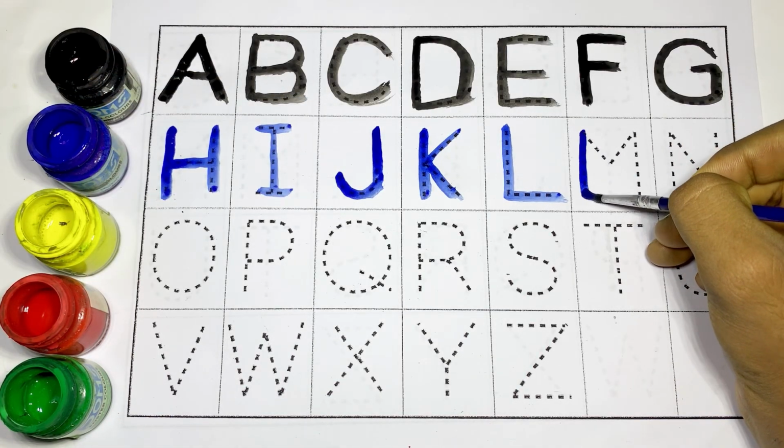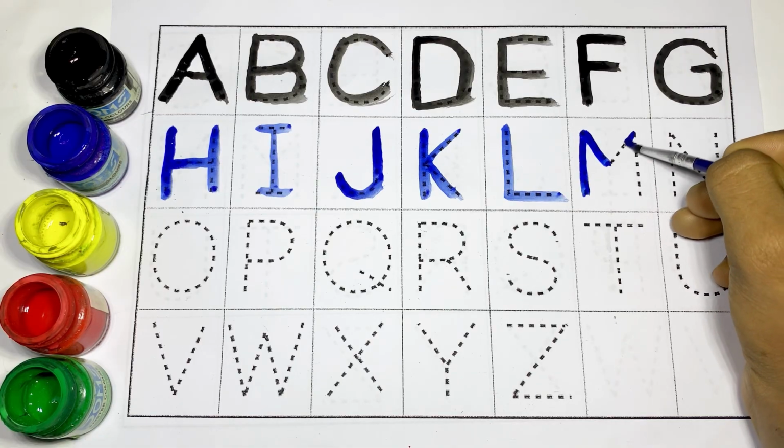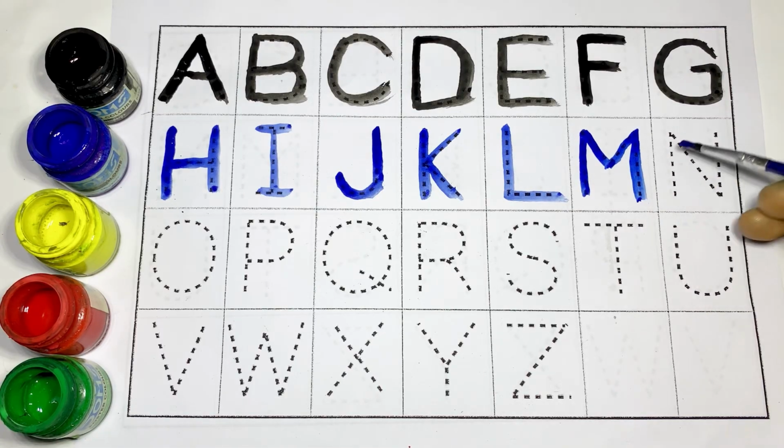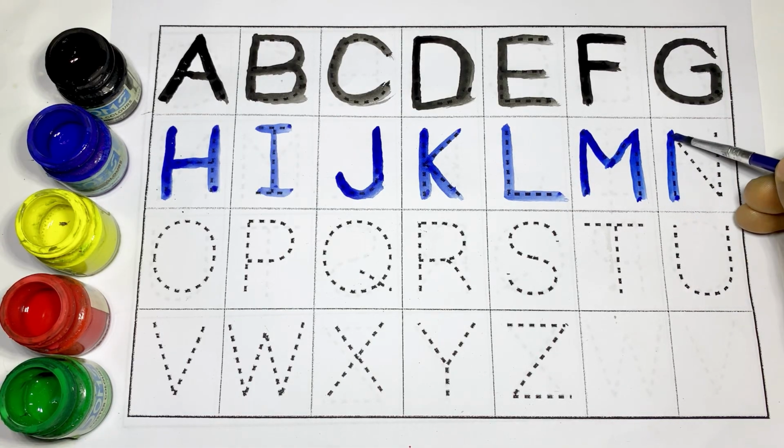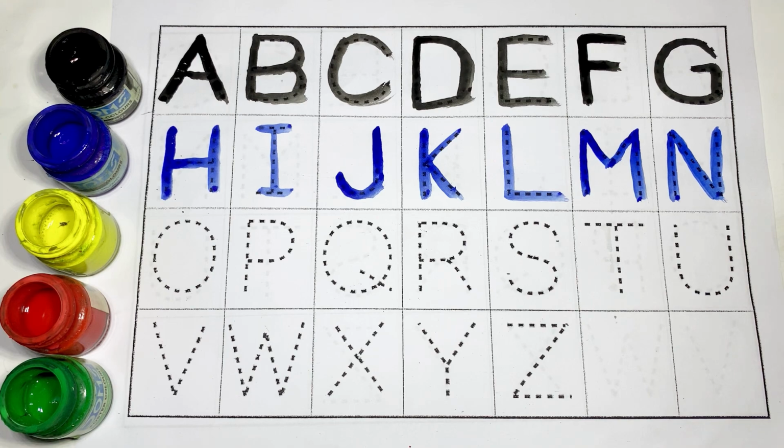M for moon, M for mango. N. N for nose, N for nest. Kids now draw O. O for orange, O for octopus. The alphabets of O. And here is yellow color.